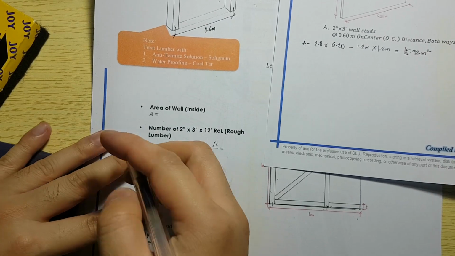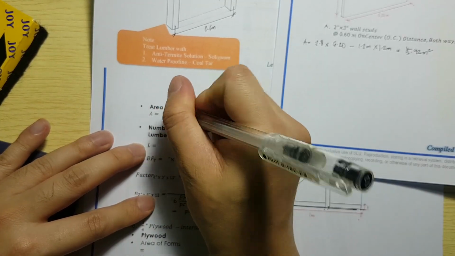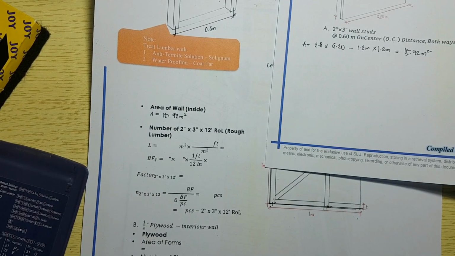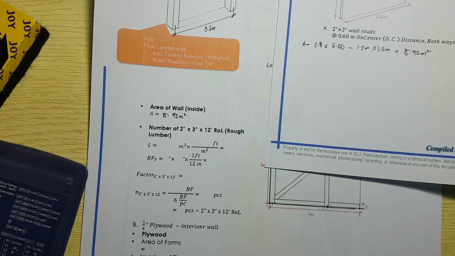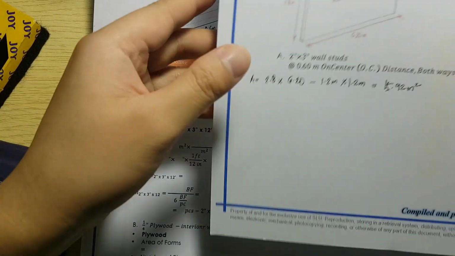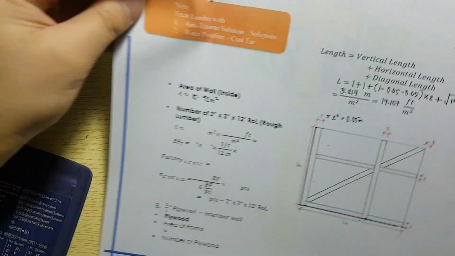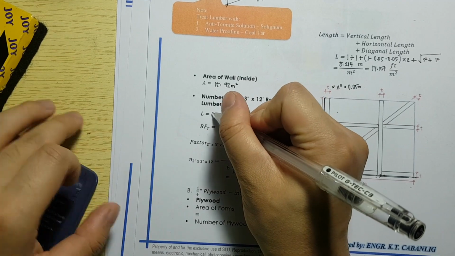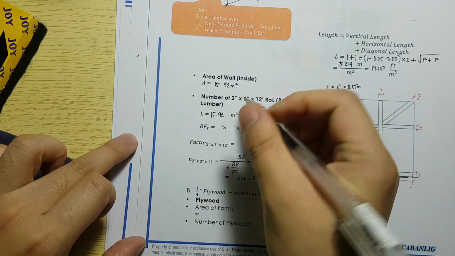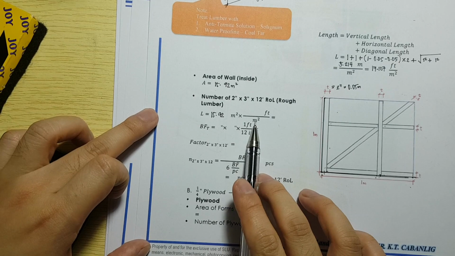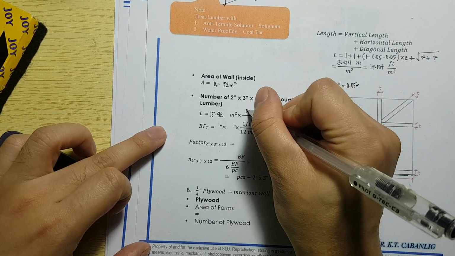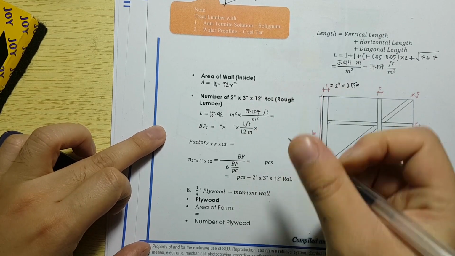So a while ago we were able to solve for the area, and our area is 15.92 square meters. So dito pwede na natin ma-determine yung length ng ating lumber. Okay? Yung length ng lumber natin would be the area. What is the area? So 15.92 square meters times ilang feet per square meter, that is 17.107 feet per square meter.